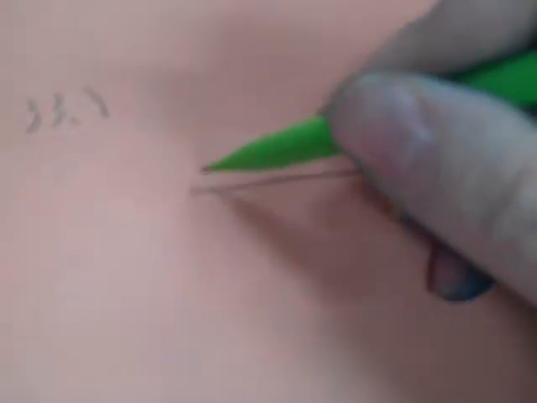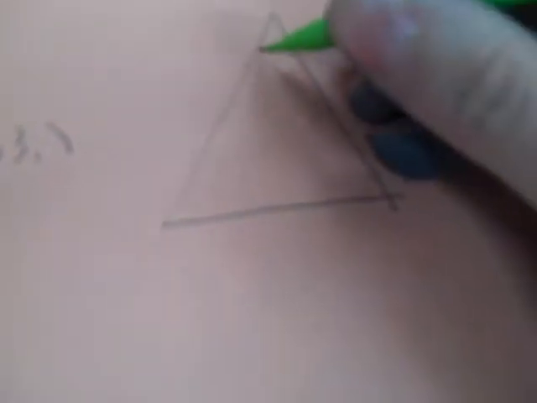Okay, number 34. If in an A-frame house, the two congruent sides extend from the ground to form a 34-degree angle at the peak, what angle does each side form with the ground? Okay, so the peak means 34 degrees, and these sides are congruent, which means it's isosceles, so these two angles are also congruent. So I can use the isosceles triangle rules and the rule of 180.